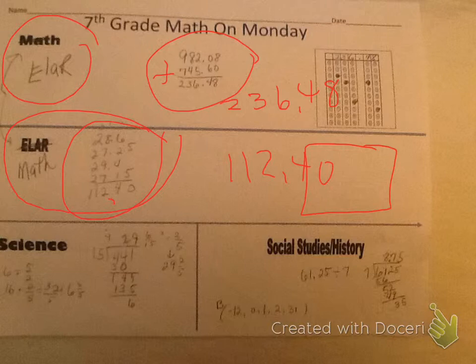The next one we're going to do is social studies. We're on social studies, history, right here. Last week, Drew drove his bike the same distance every day for 7 days. If he rode his bike a total of 61.14 miles, how many miles did Drew ride his bike each day?